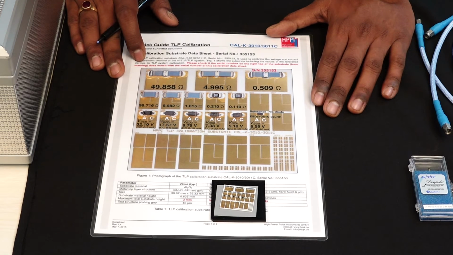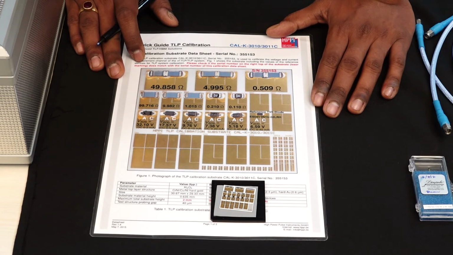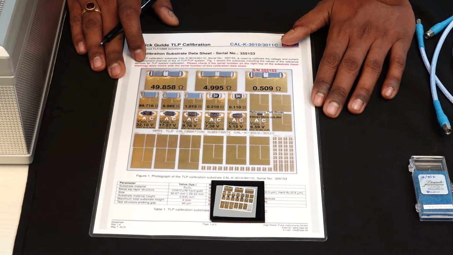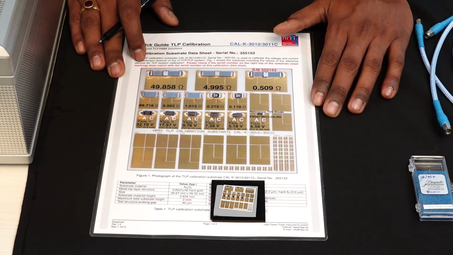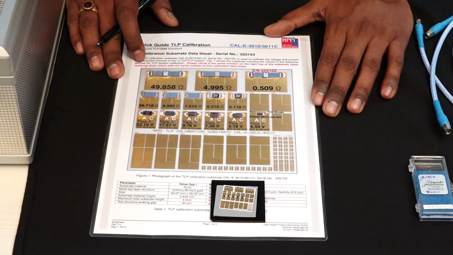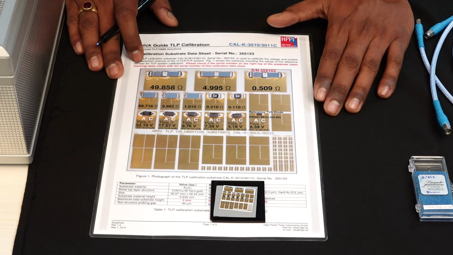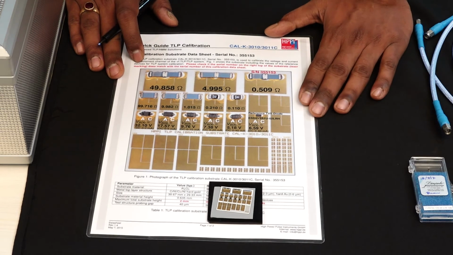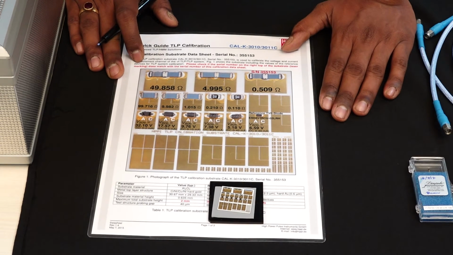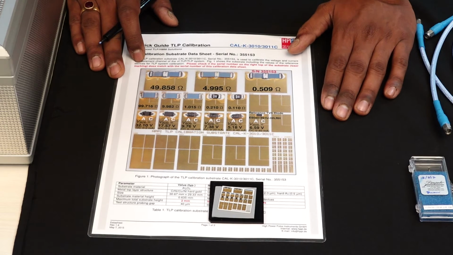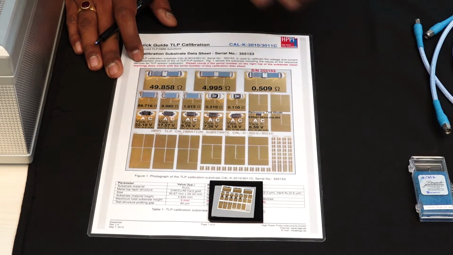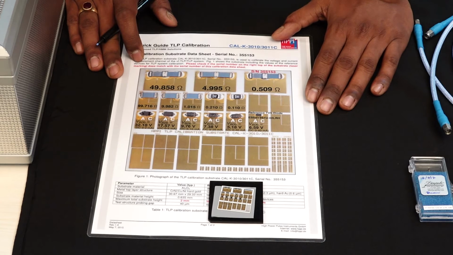Whenever you're trying to do a measurement, it's important that you do the calibration. The general practice is that whenever you change the rise time of the measurement, you have to calibrate again. You have freedom in adjusting the pulse width as well as the rise time of the signal that you apply. So if you shift from 10 nanosecond to 1 nanosecond rise time, you would have to do the calibration again.